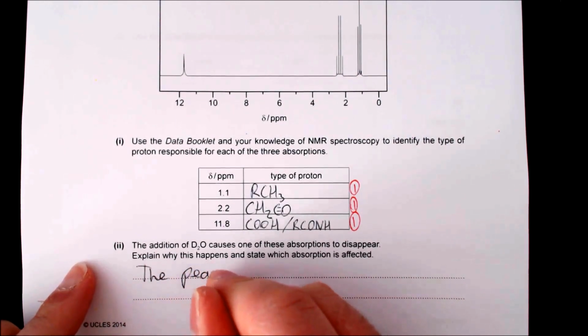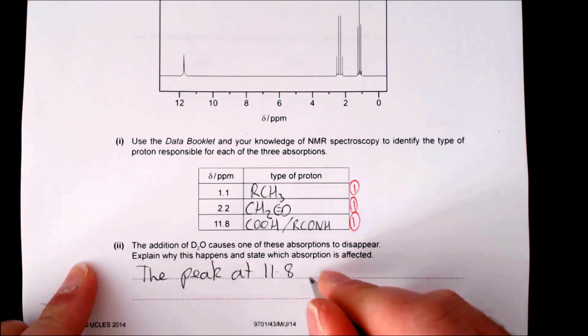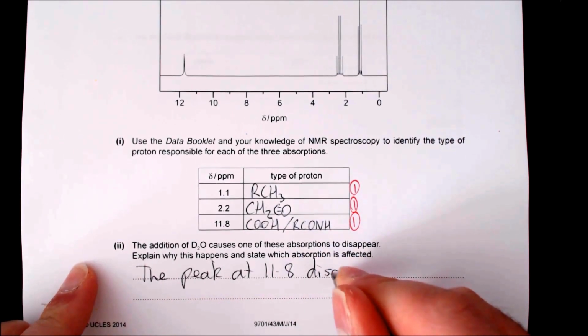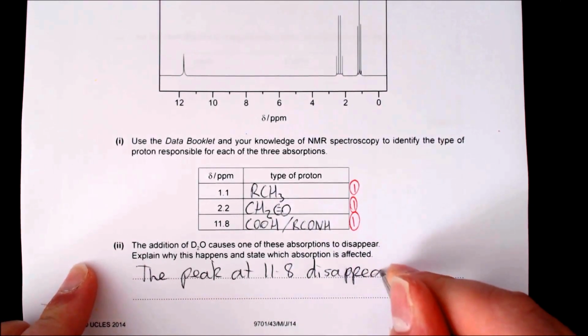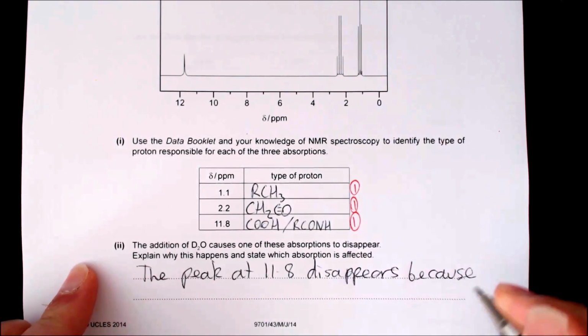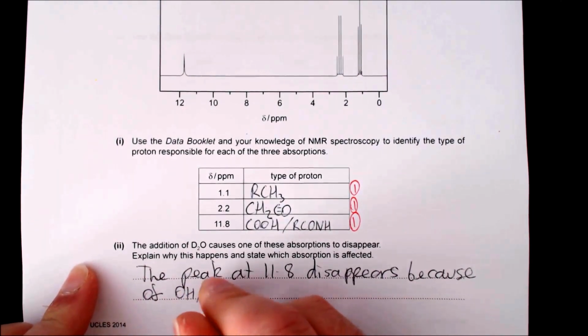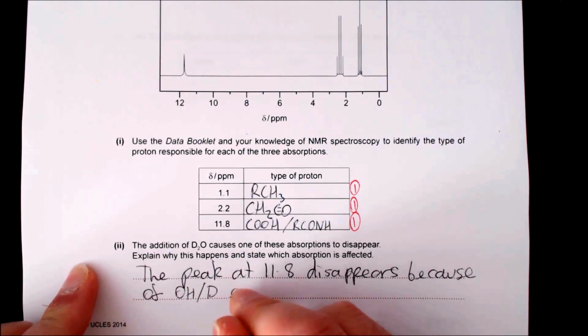So the peak at 11.8 disappears, and this is because of the effect. We've got the OH/D exchange.